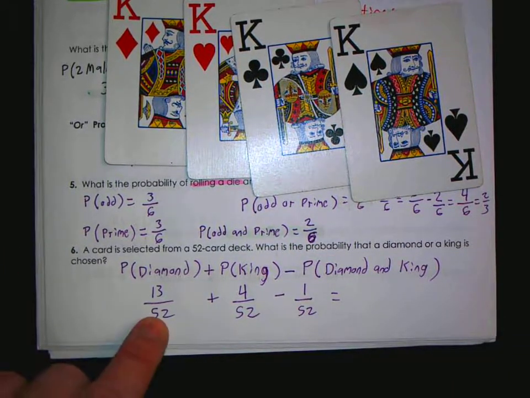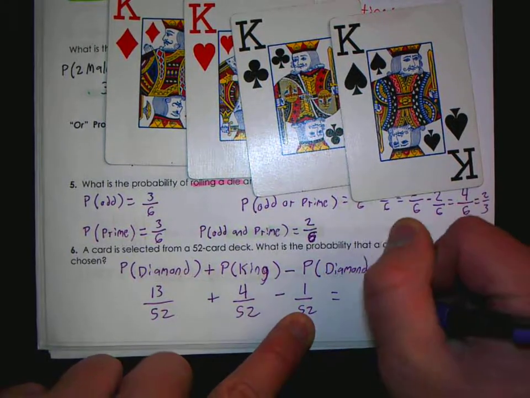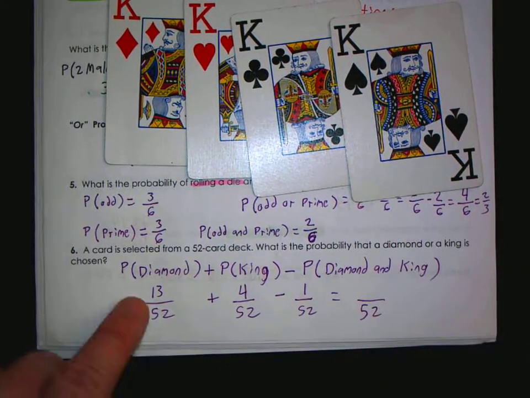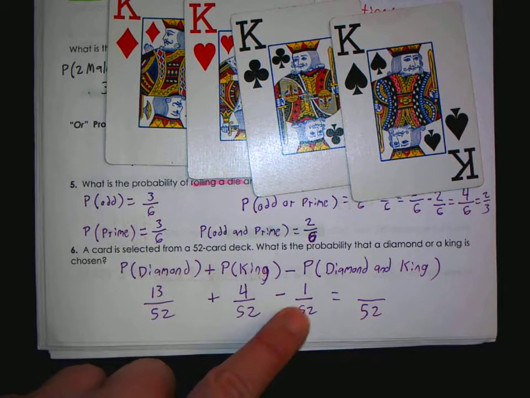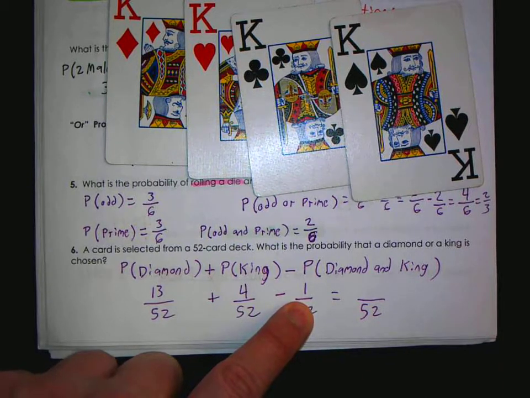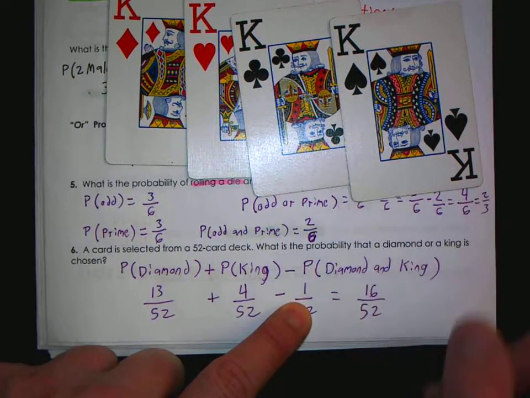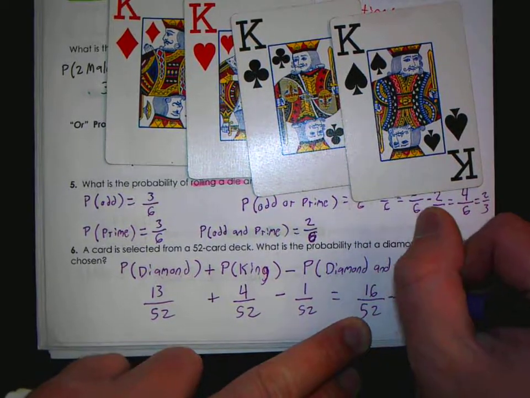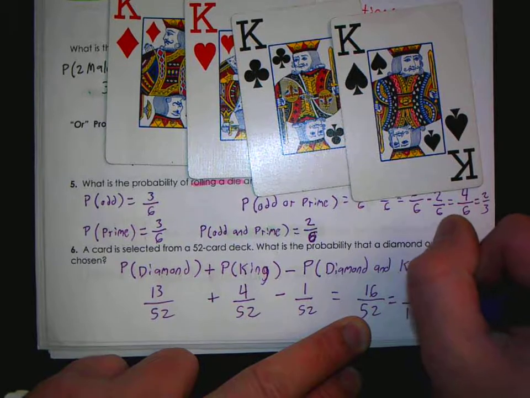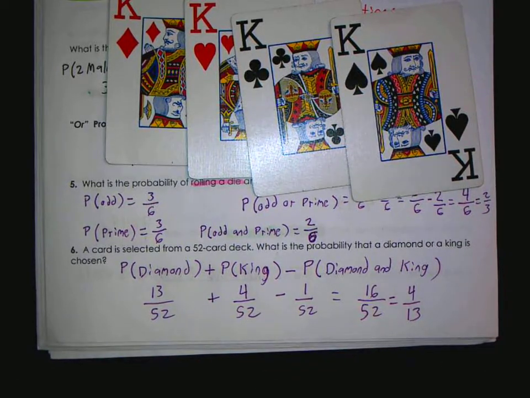Doing the math, common denominator of 52. 13 plus 4 is what? 17 minus 1 is 16. We reduce that, get 4 out of 13, which is 0.31, 31%. Okay. Does that make sense?